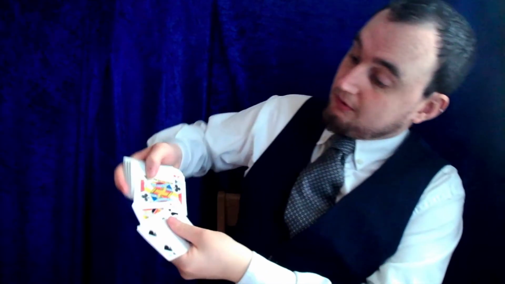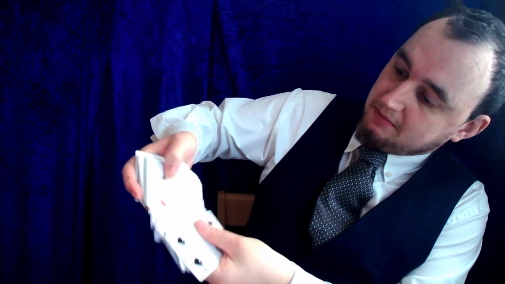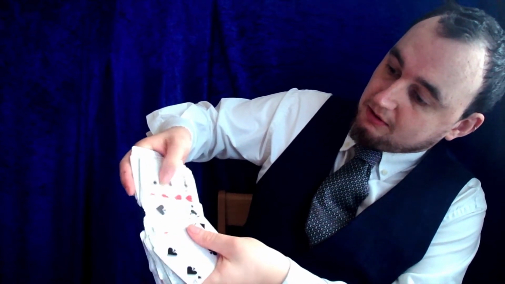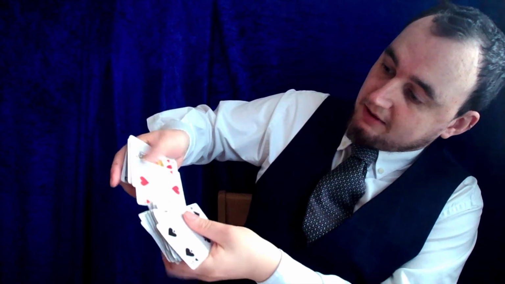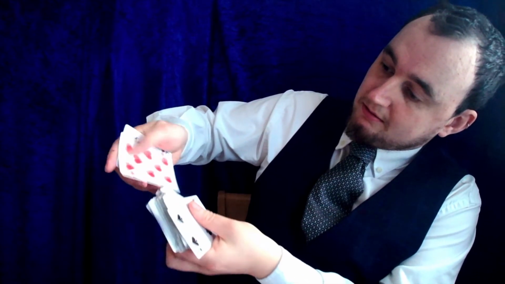And then you'd go through the entire deck really carefully and really simply to show that the Six of Hearts has in fact disappeared. And you know that because there's no signature on it. And then you could reach down into your pocket and take your pocket card out.